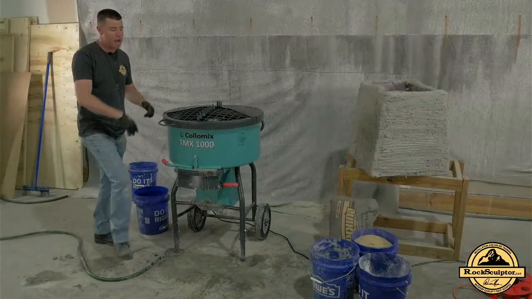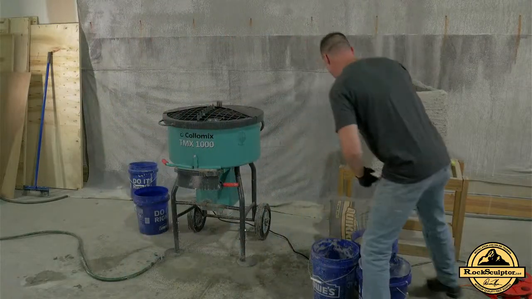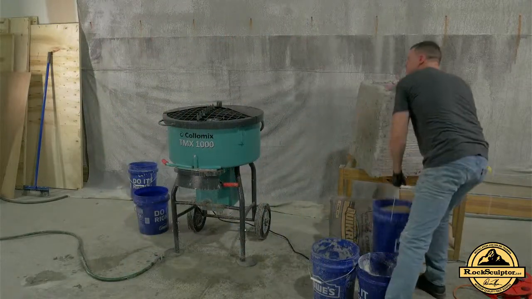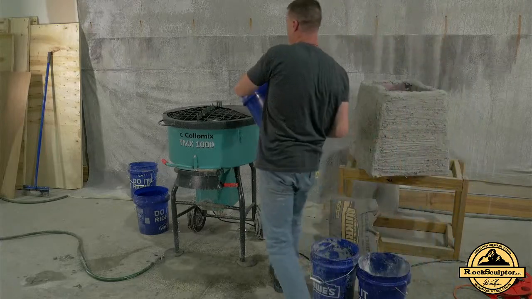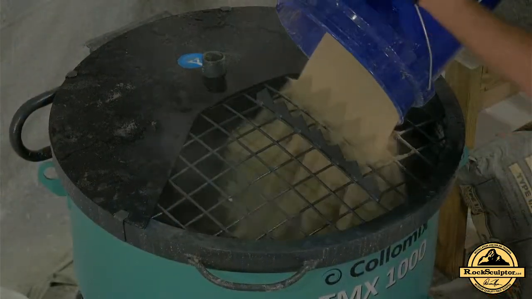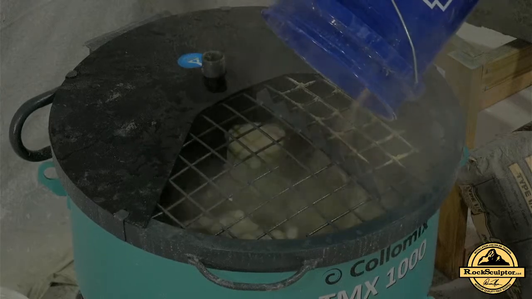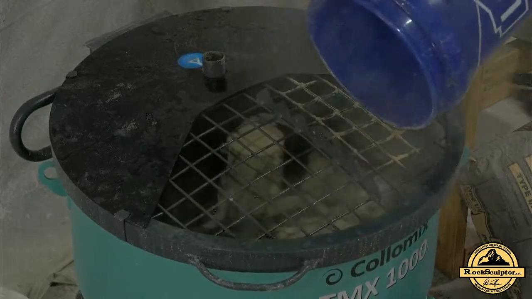I'm going to add more sand now. Now that's the second bucket of sand that we're adding. So we got 2 in there now.